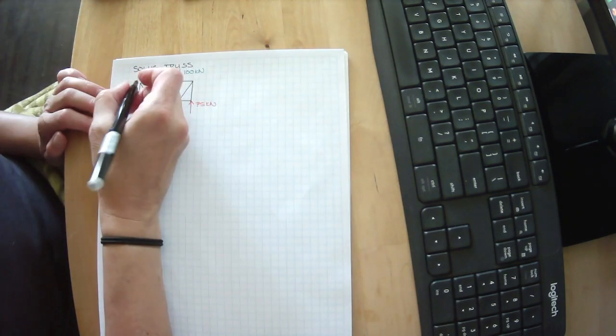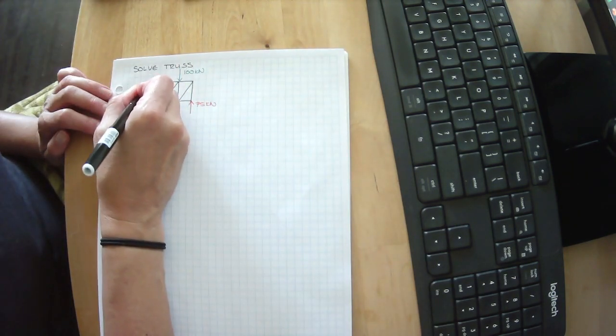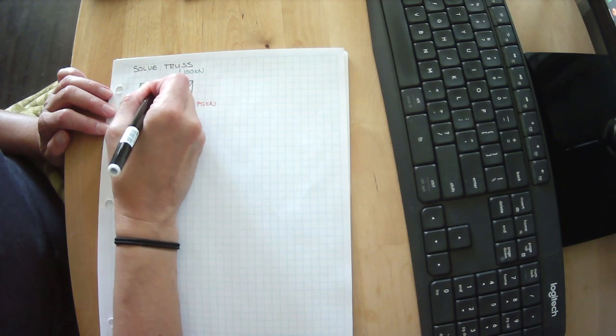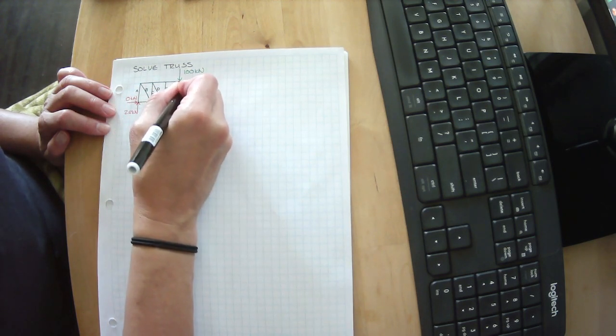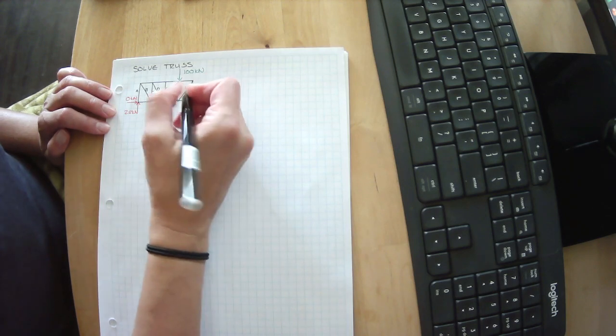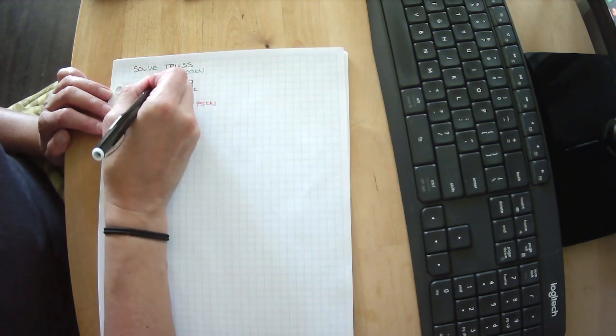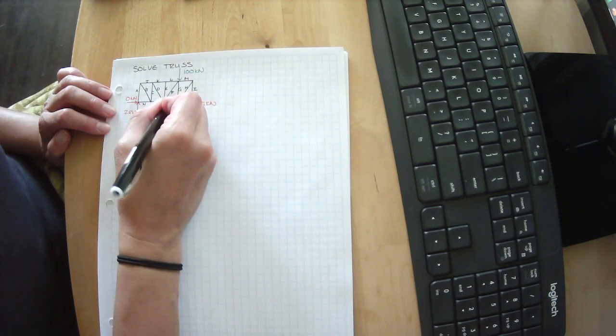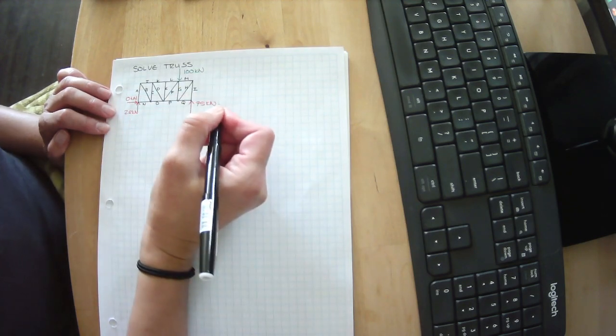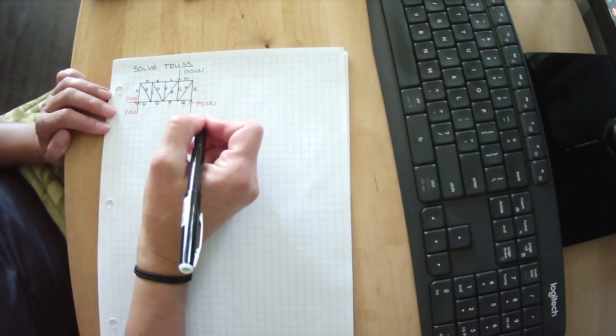I am going to go through and label this A, B, C, D, E, F, G, H, I, J, K, L, M, N, O, P, Q. So all of my members are labeled.